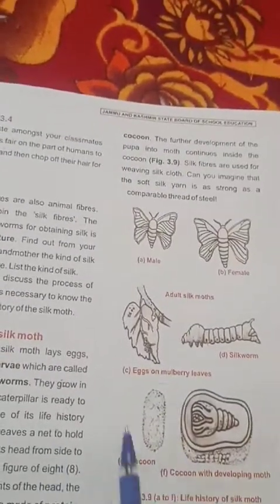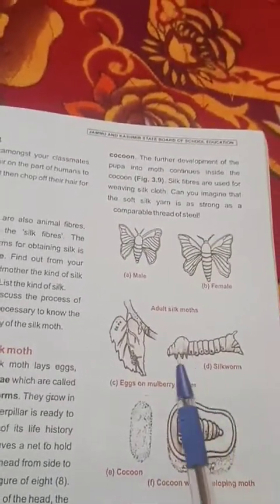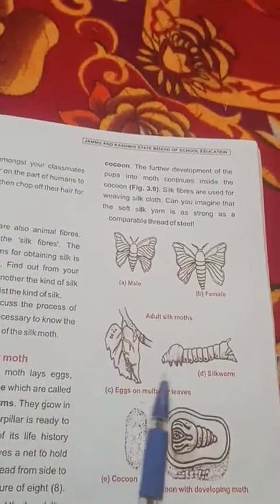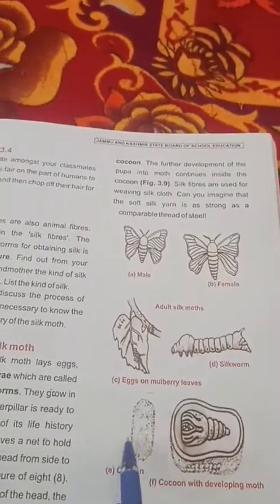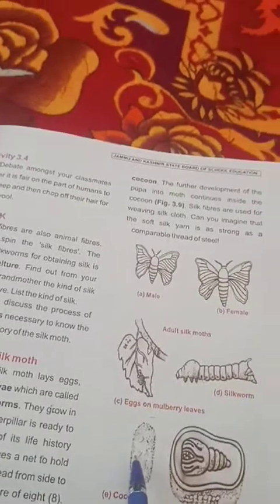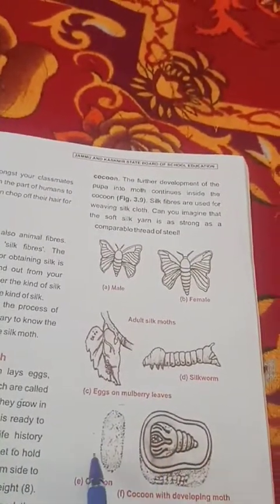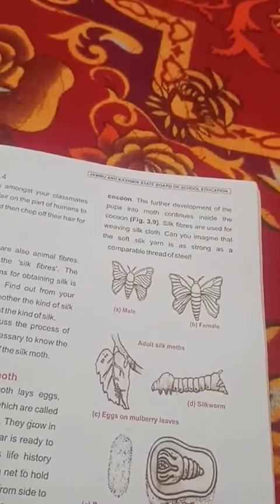Soon the caterpillar completely covers itself by the silk fiber and turns into pupa. This covering is known as cocoon. That means we have the pupa inside this cocoon, and further development of this pupa into the moth takes place inside this cocoon. Now after that, the silk fiber we get is used for weaving silk cloth. So let's see how we get this silk from the cocoon.